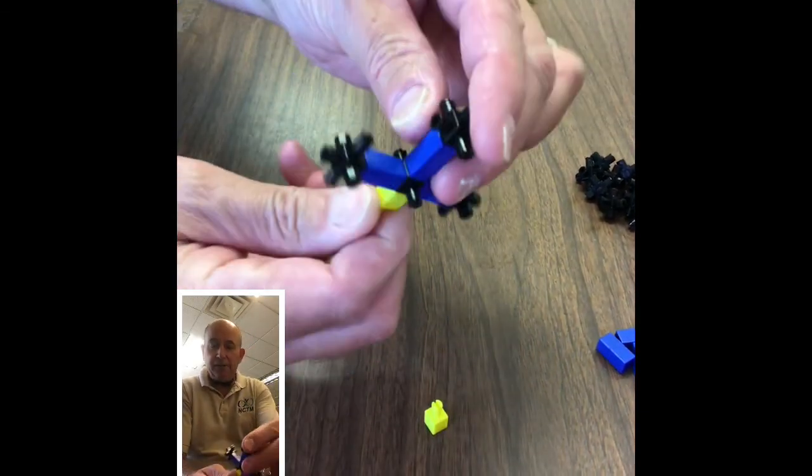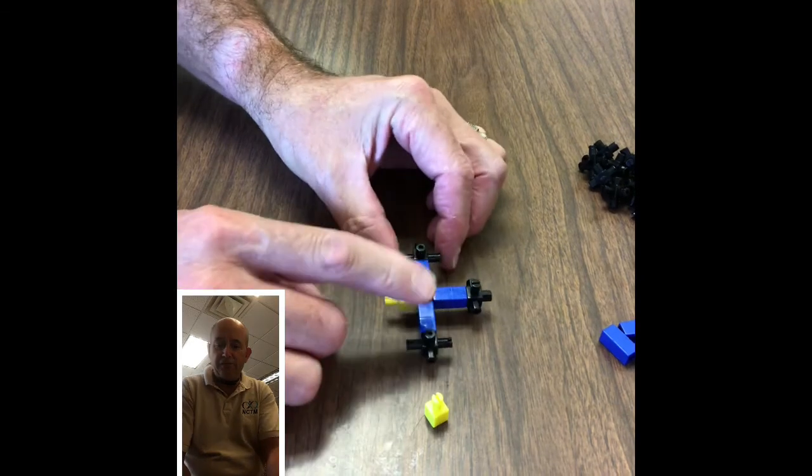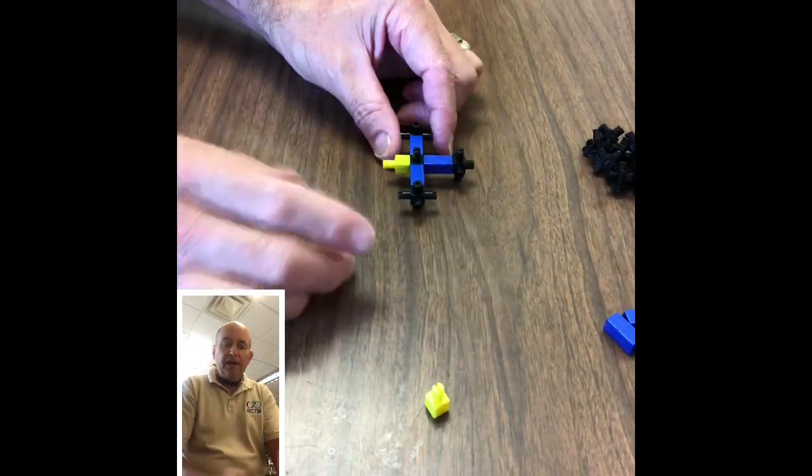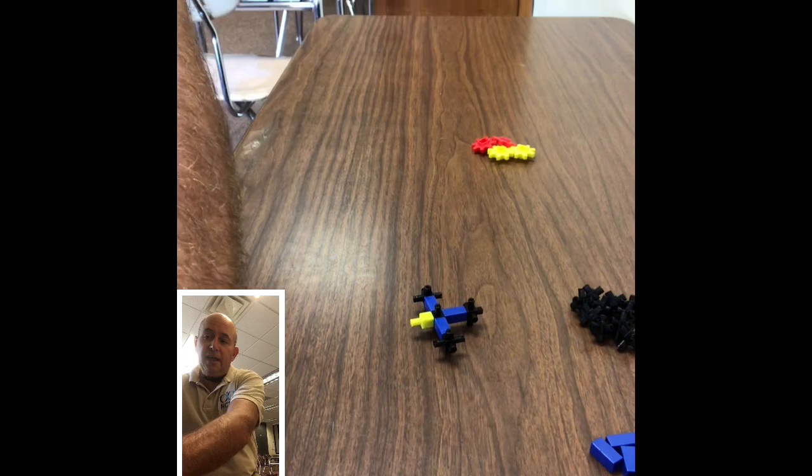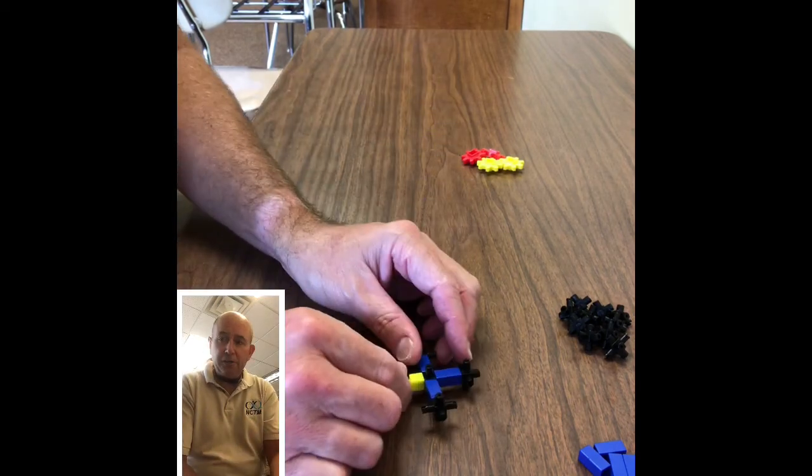Okay, the first thing we're going to build is this. This is the first thing that we want to build. Now it's really important, whoops, there goes my camera. It's really important that we position the axles correctly when we're doing this project, all right? Now, here's what you're going to do.